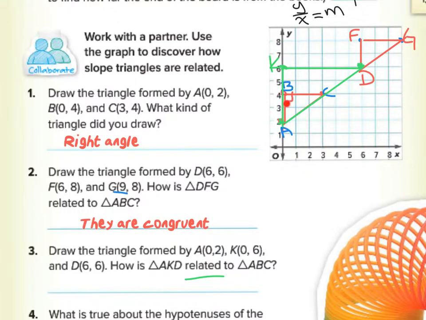So this one had a rise. The smaller one had a rise of 2. The green one has a rise of 4. This one had a run of 3, and this one has a run of 6. So it's double the size, right? So we have a factor of 2. Okay, so we can just simply say they are similar. As you can see right there, they are similar.